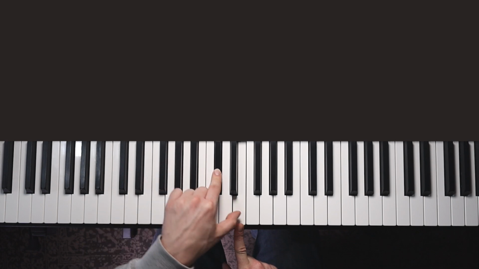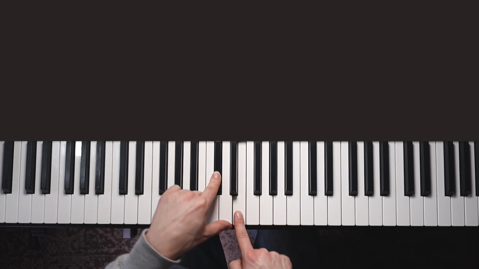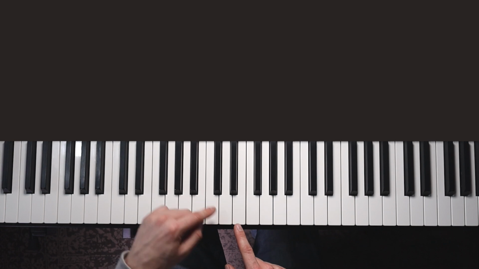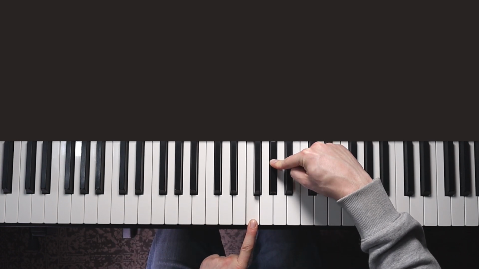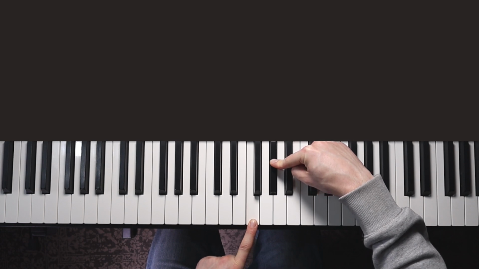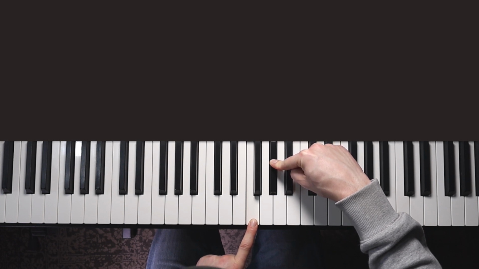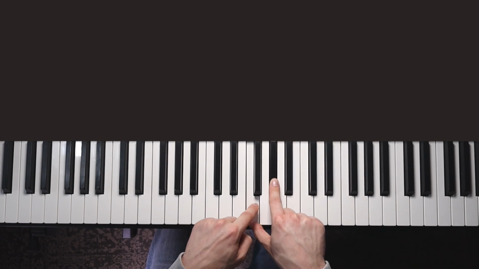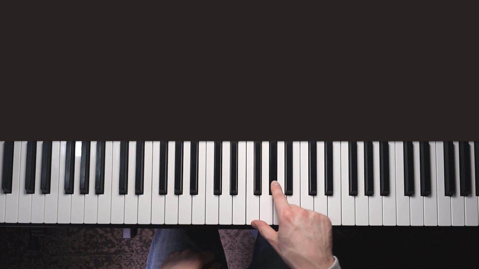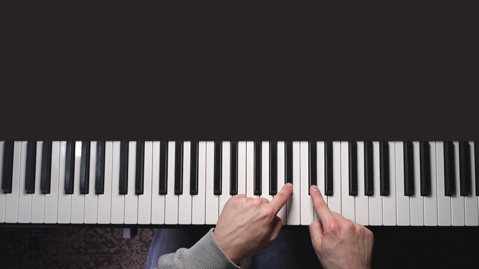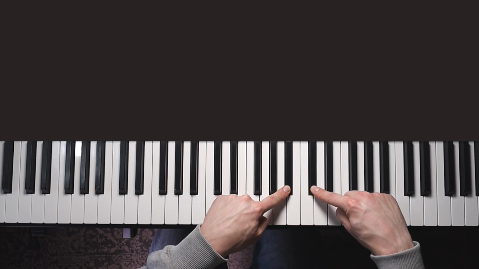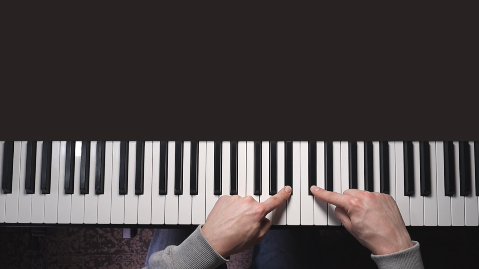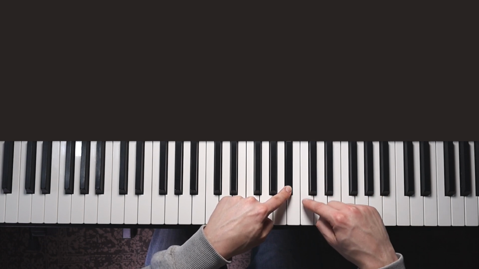That is a minor third, 1.5 whole steps. Sorry about the annoying noise my keyboard makes. That is a minor third, 1.5 whole steps. That is also a minor third, 1.5 whole steps.